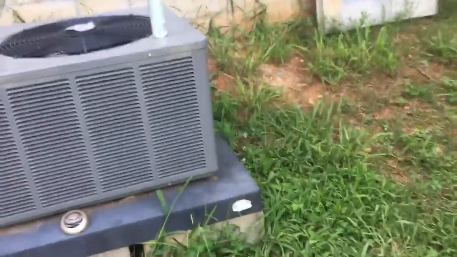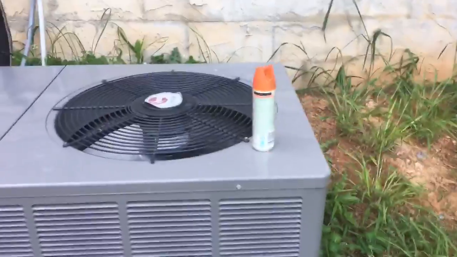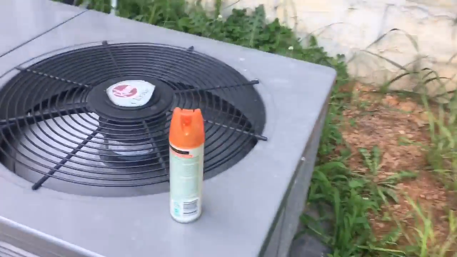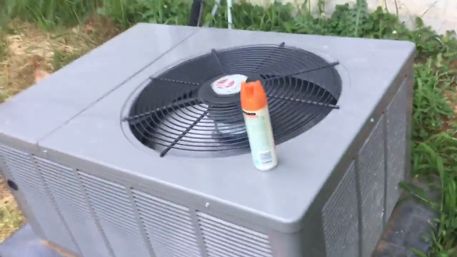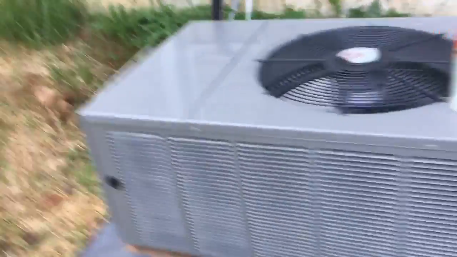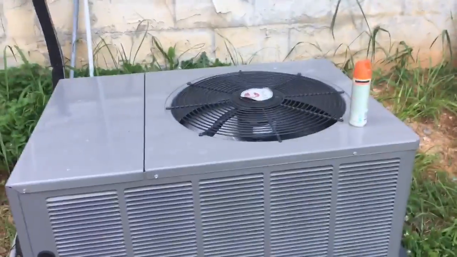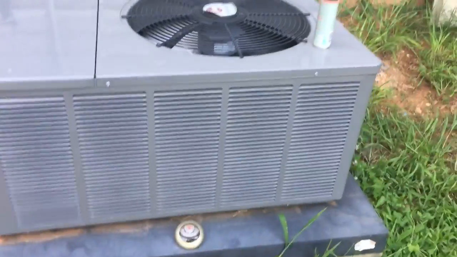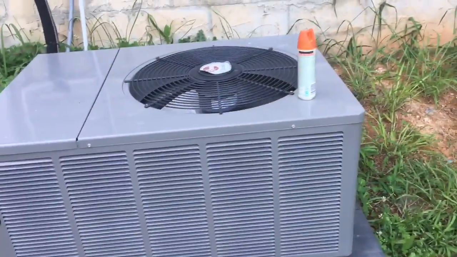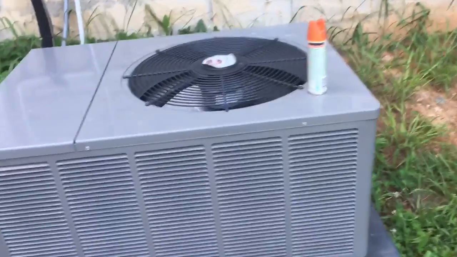Now, one major thing has to occur in order to cause a defrost cycle to be activated. Number one, the system has to be running in heat mode. Defrost cycles do not happen during cooling mode.